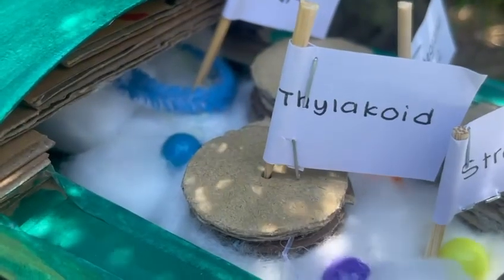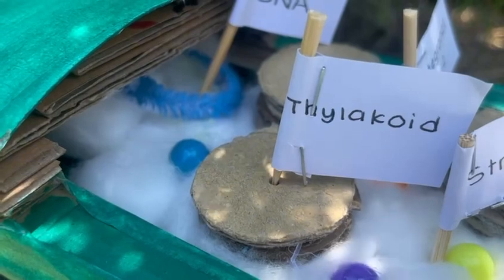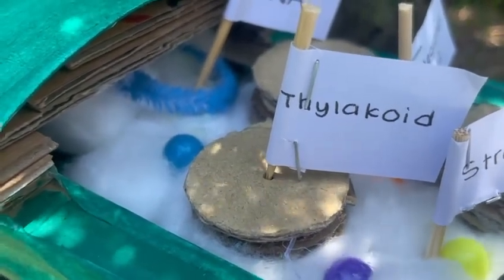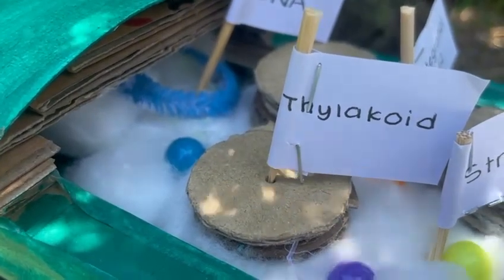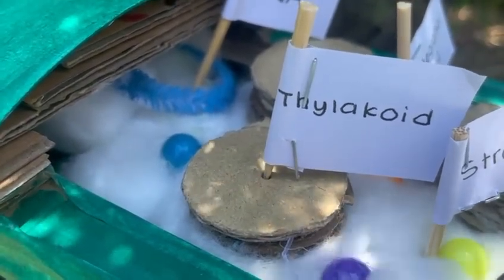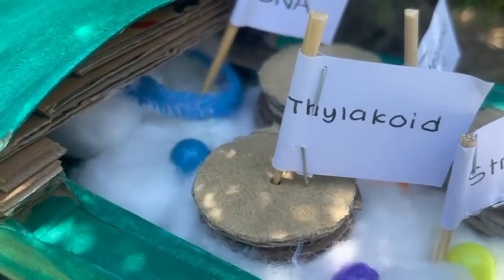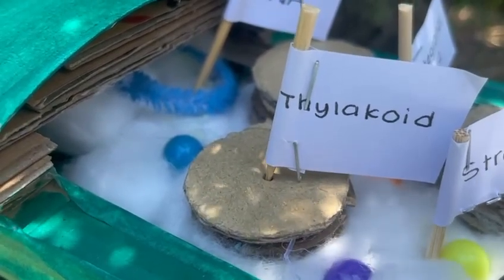A thylakoid is a tiny flattened sac-like structure found inside the chloroplast of plant cells and algae. The function is where the light-dependent reactions of photosynthesis happen. Thylakoid membranes contain chlorophyll and other pigments that absorb sunlight. They also have the electron transport chain and ATP synthase, which produce ATP and NADPH.